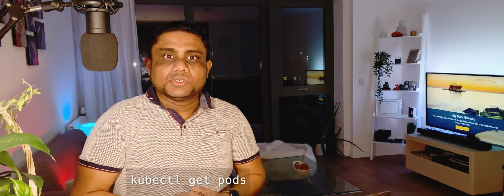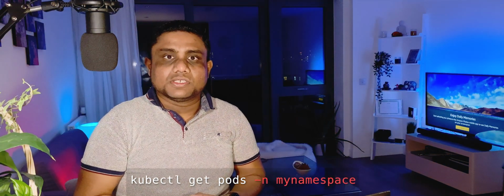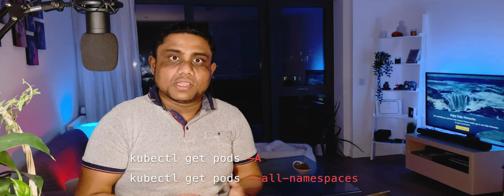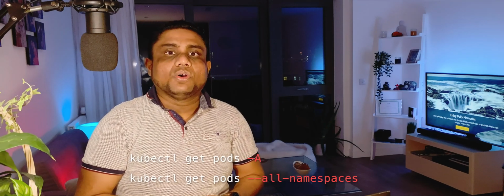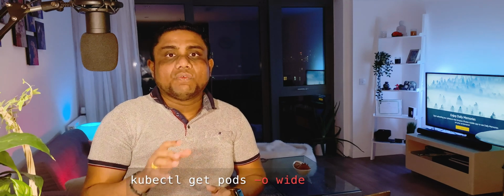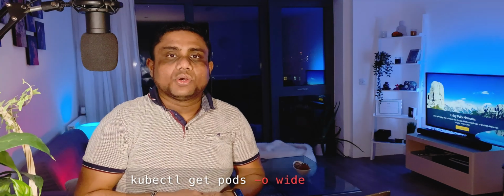To get the pods, you can use the kubectl get pods command. To get the pods in a specific namespace, you can use kubectl get pods -n and define the namespace name. If you want to get all the pods in all the namespaces, you can use -A or else the --all-namespaces flag. If you want to know the node name as well as the IP of these pods, you can use the kubectl get pods -o wide flag that will print additional details including the node name as well as the IP of this pod.